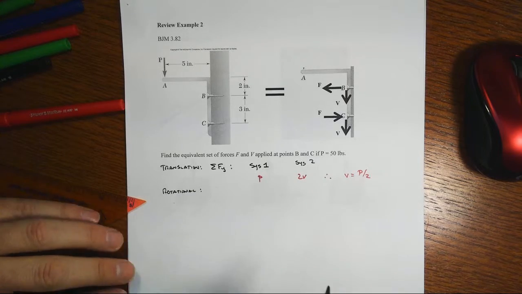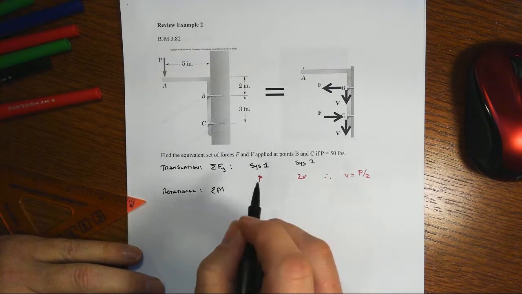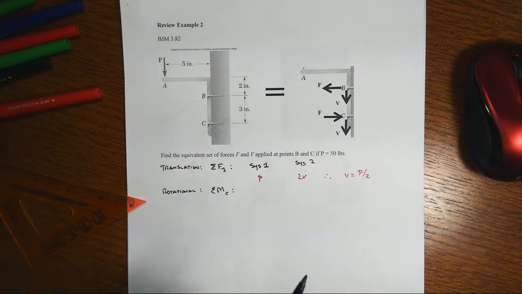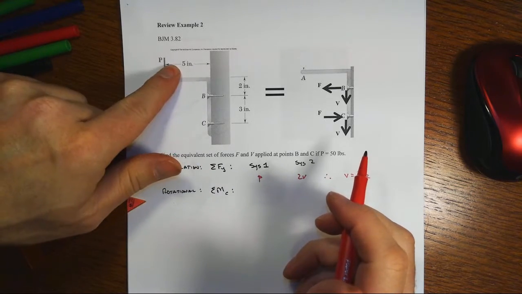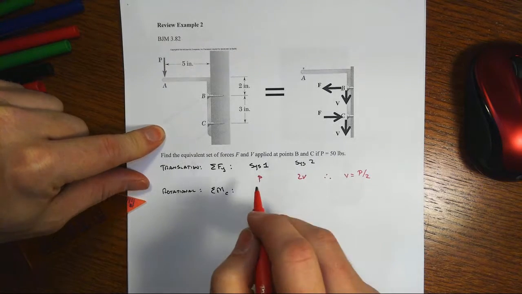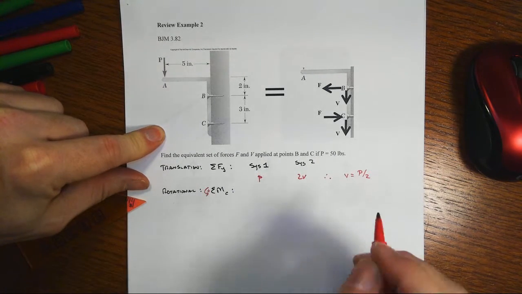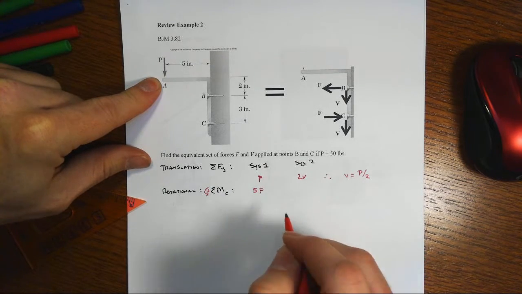Right, from a rotational standpoint, that would be the sum of moments. Let's take, for instance, the sum of moments about C. In system 1, that would be the perpendicular distance of 5 to the line of action of that force. Let's get a sign convention here. Let's take counterclockwise positive. So that would be 5 inches times P.